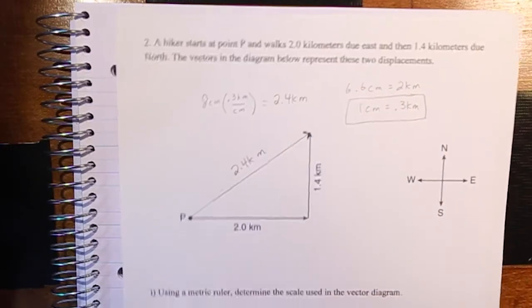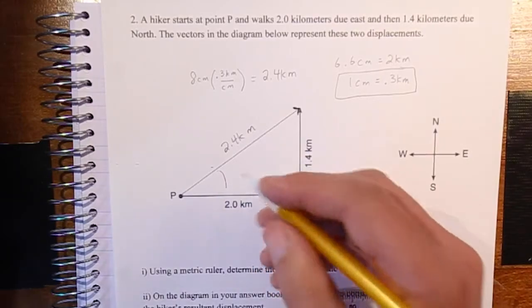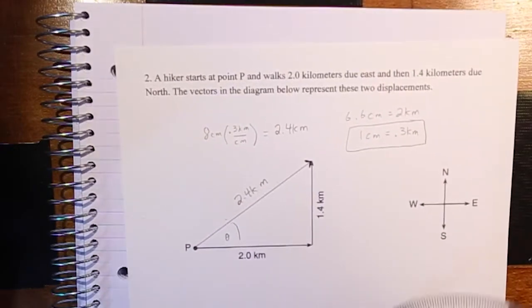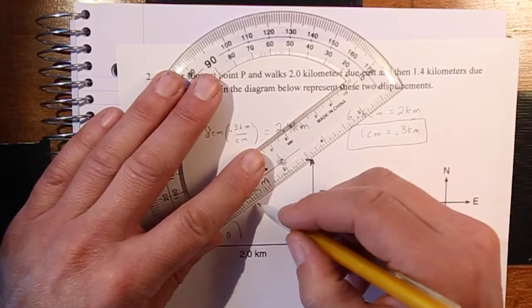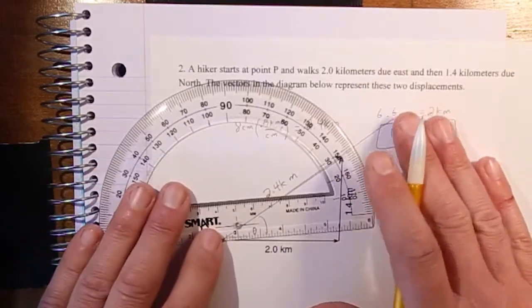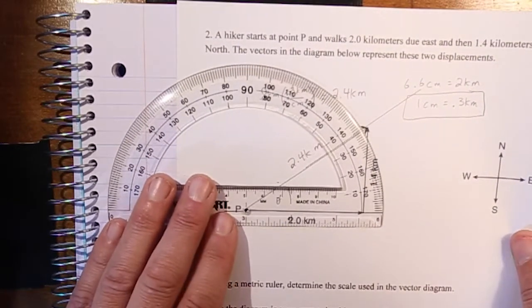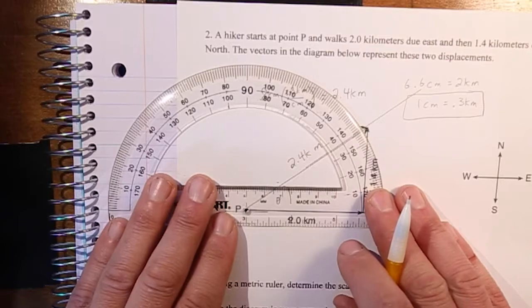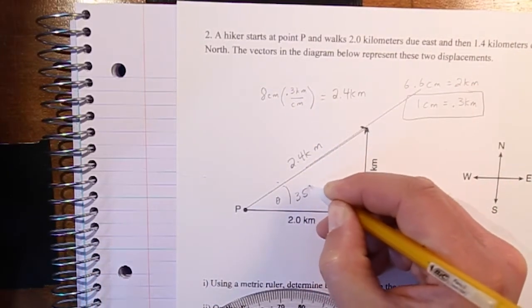And then finally, find the angle. We could use tangent with our two sides, or we could just extend this line out and find the angle this way. And that looks like that's about roughly 35 degrees.